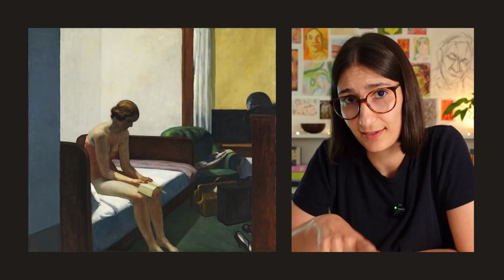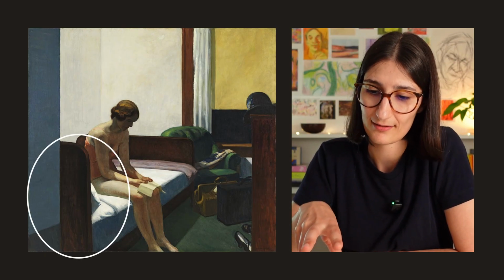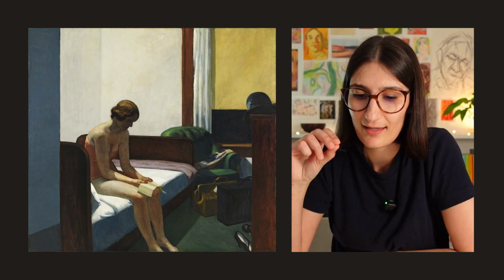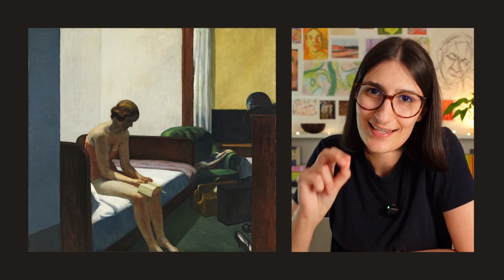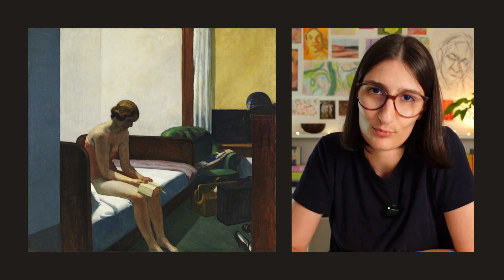Now let's have a look at the foreground. The heavy dark wooden footboard acts as a barrier between the viewer and the woman. It creates a voyeuristic distance because we are looking into a deeply private moment.